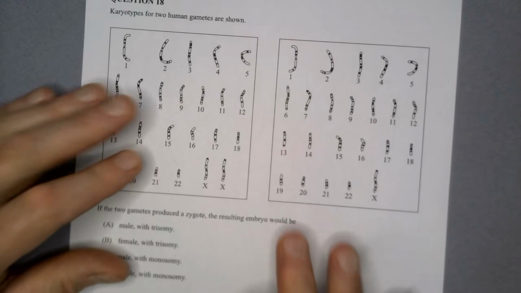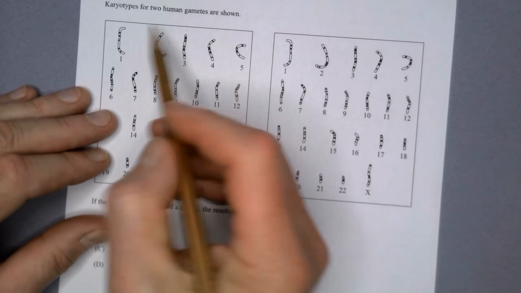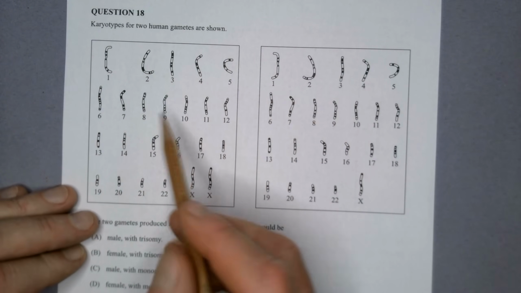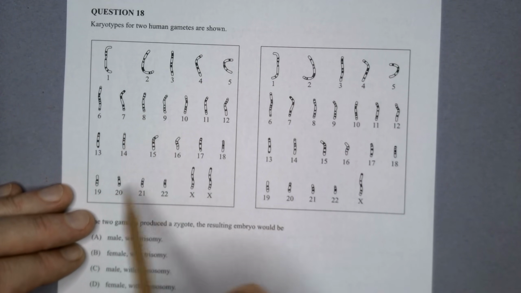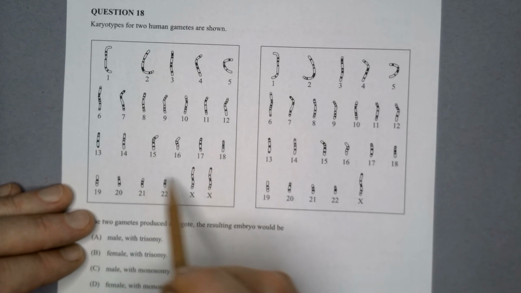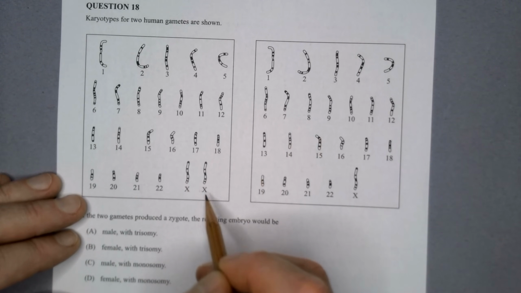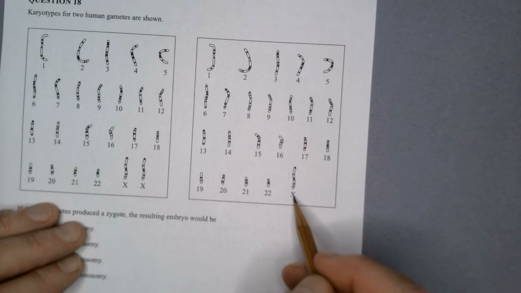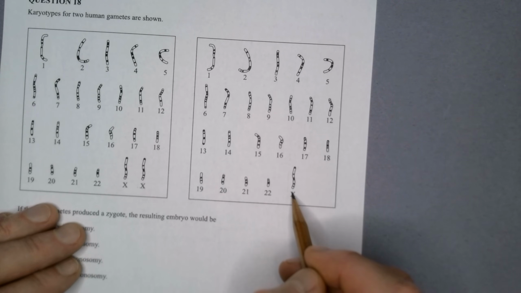Three to go. Question 18. Look at this diagram. Karyotypes for 2 human gametes are shown. Here we go. We've got a gamete here with 2 X chromosomes. Excellent. So this gamete here, for some reason, has 2 X chromosomes. That's the unusual thing about this. Over here, this gamete is a perfectly normal female gamete, 1 X chromosome.